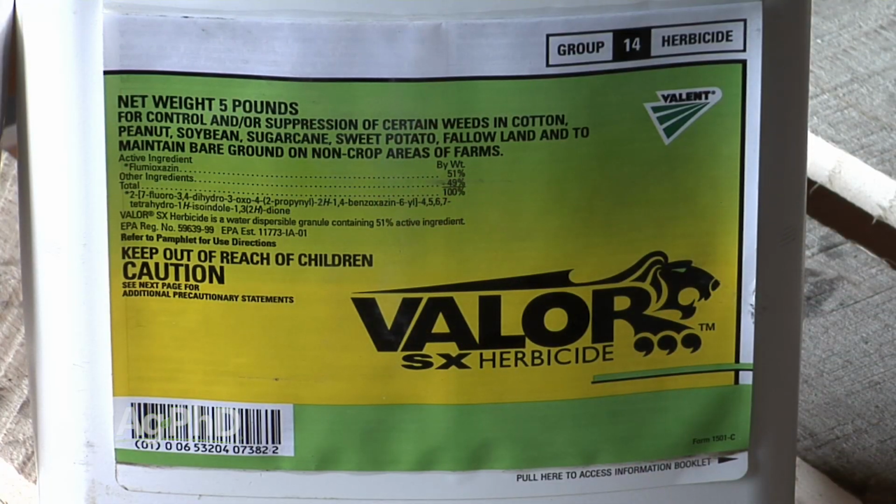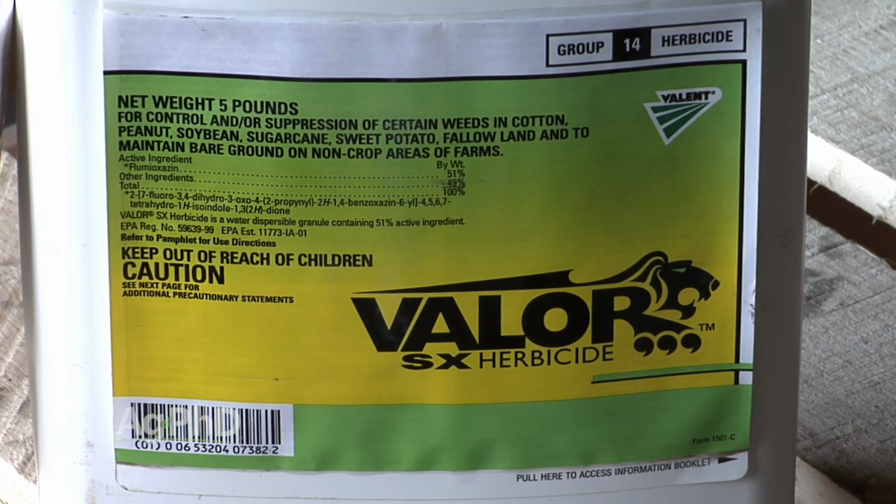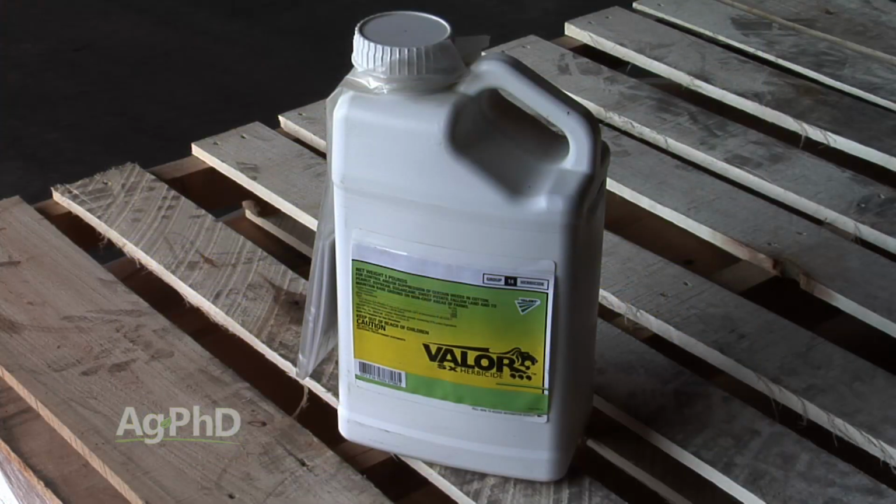And the good thing with Valor is you can rotate to a lot of different crops. It doesn't stay in the soil forever or anything like that. But I like Valor because it has burn down activity and it does have residual control. And Valor is one of those products that you can mix with a lot of things. You can put 2,4-D with it, or you can put Roundup with it, and that does enhance the burn. So you are going to get faster burn down as well. Plus you'll get that soil residual control.